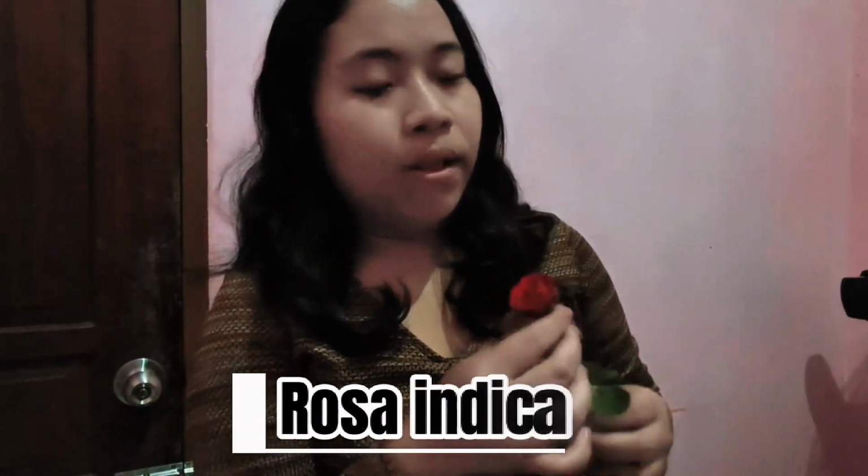And next, we have the rose, or the scientific name it is called Rosa indica. This belongs to spiral because the petals go in a curved circular pattern from the center outward, forming a spiral shape instead of two equal halves. A rose belongs to spiral symmetry because its petals are arranged in a spiral pattern around the center of the flower.